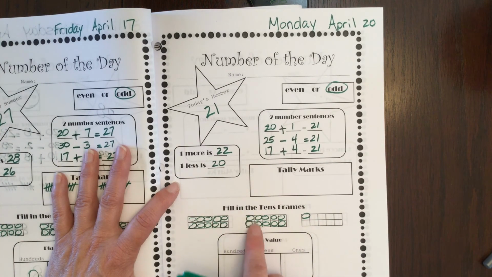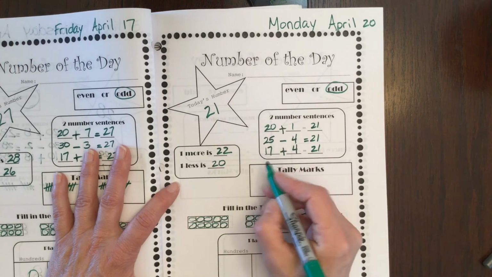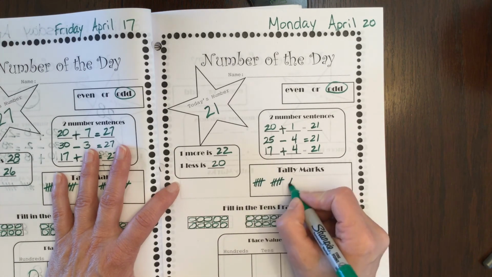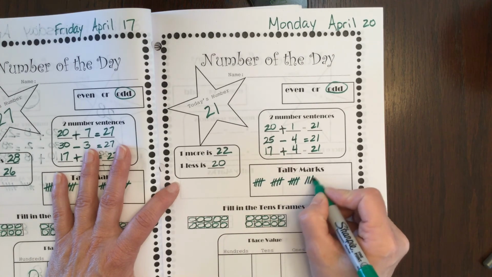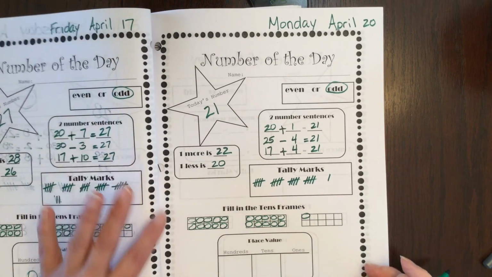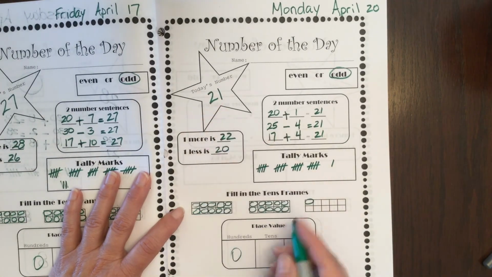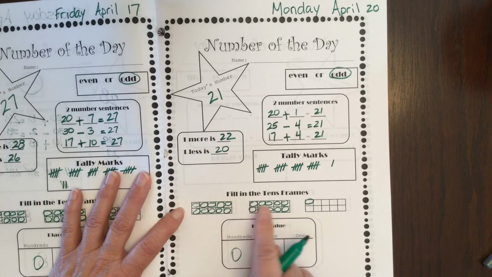I know I need 4 sets of 5 plus 1 more for my tally marks, so I can quickly make 4 straights and 1 across to make 4 sets of 5 and 1 more for my tally marks. There's still no 100s. We have 2 in the tens column, so 2 tens, and we can see that clearly right here. We have 1 more left over, so 1 goes in the 1 column.